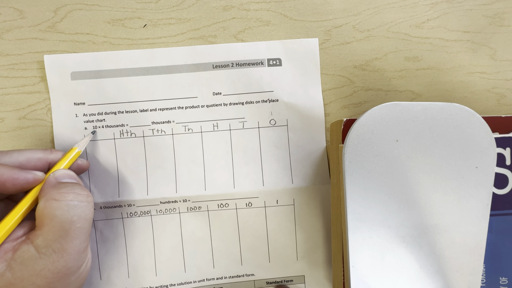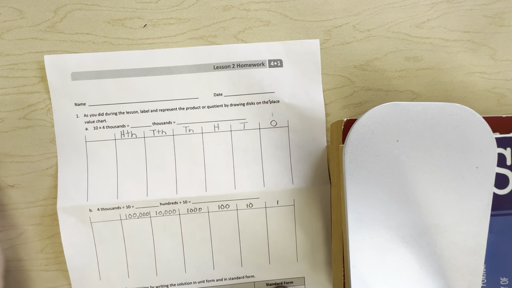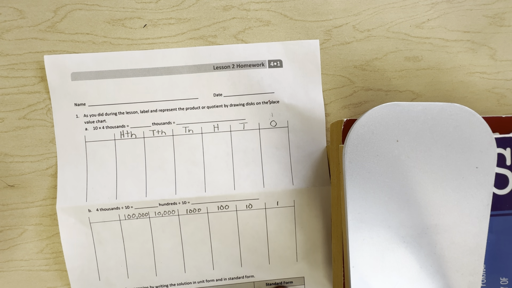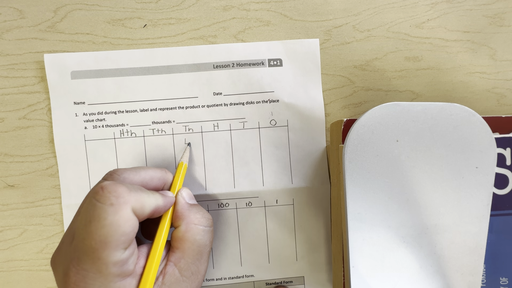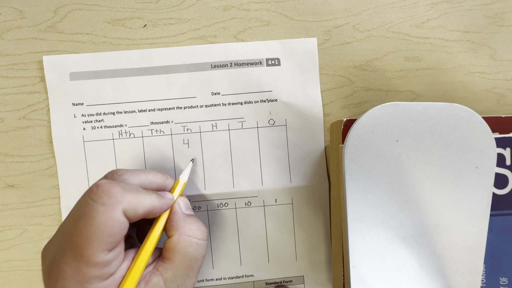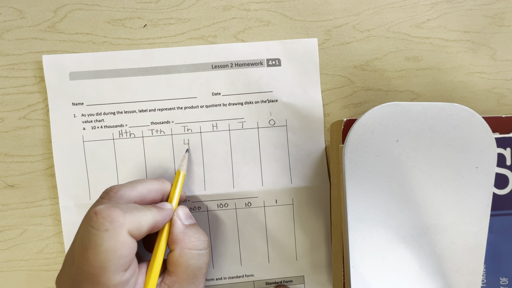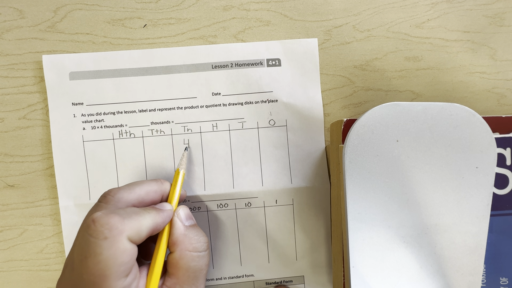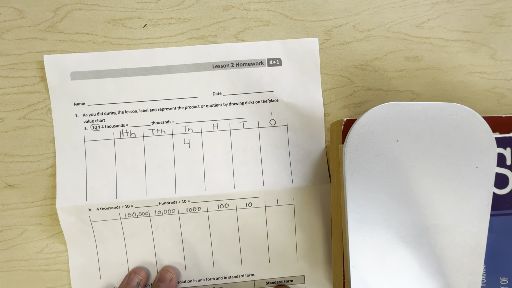So going back up here, we have 10 times 4,000. So 10 times 4,000s means I'm in the thousands place, and I have a 4, right? I have 4 thousands, okay? So what am I doing to my 4 thousands? My 4 thousands, I am multiplying by 10.